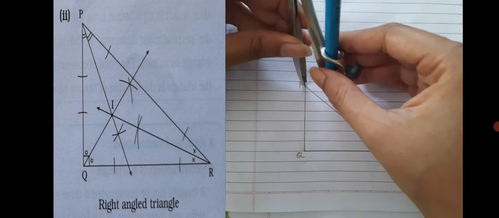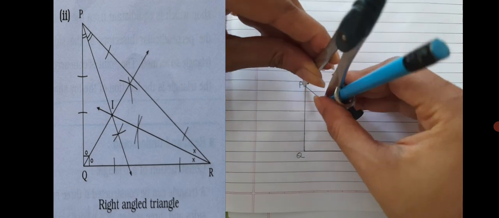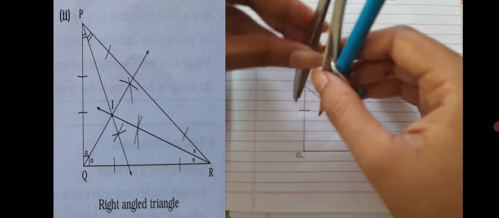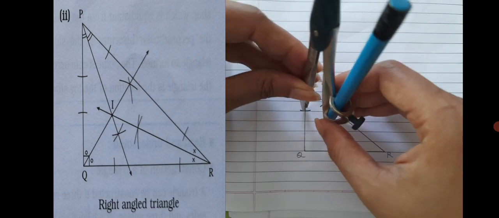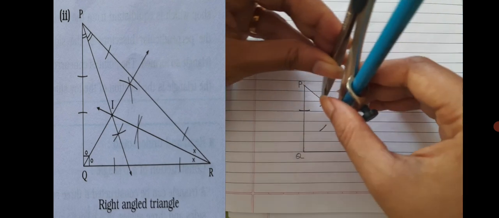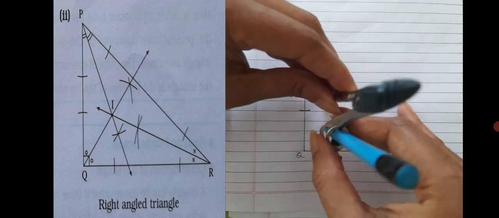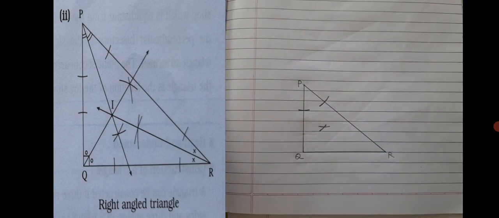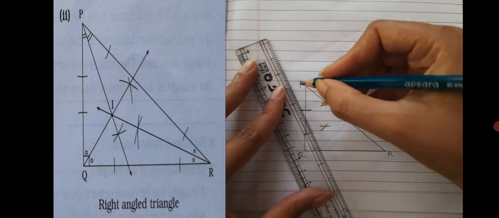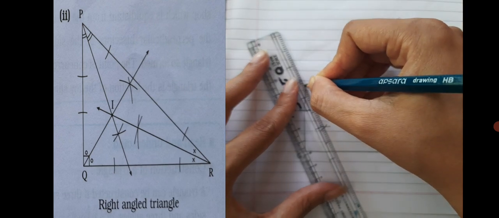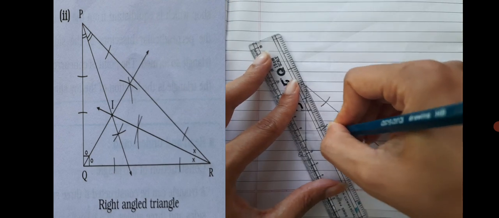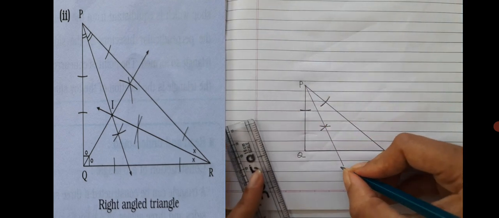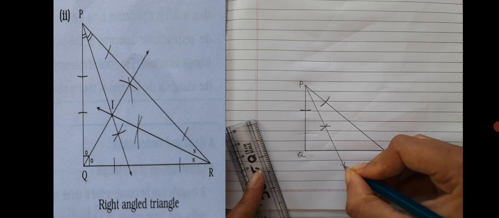Keep the pointer at P. Cut the arms on both the sides. Okay, you got your arcs. Now with the help of these arcs, draw two intersecting arcs inside of the angle P, and you will extend the line from P to this point of intersection further to mark the angle bisector of angle P. So here we got the angle bisector of angle P.